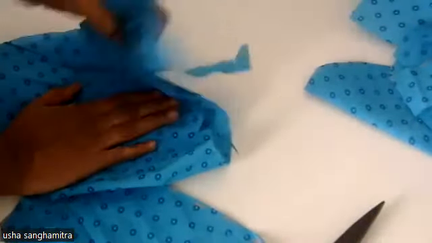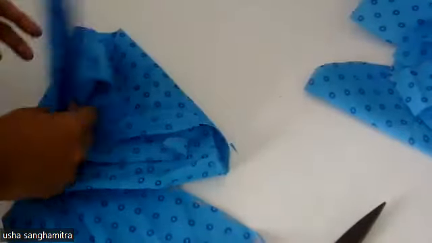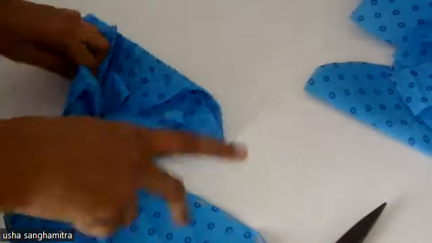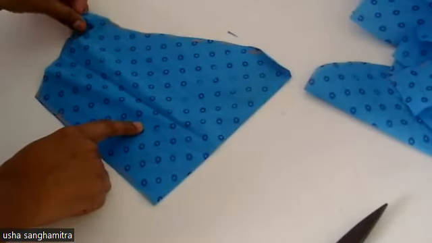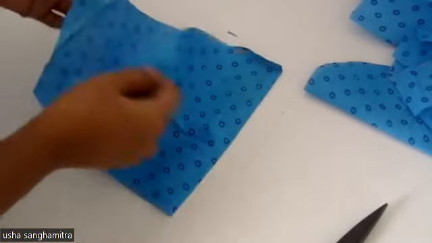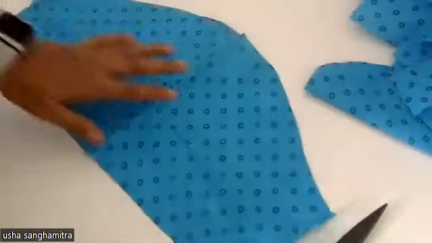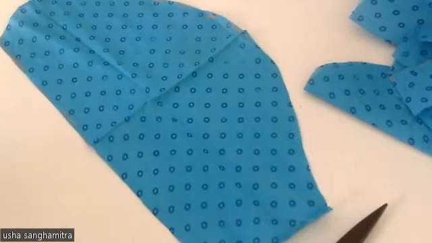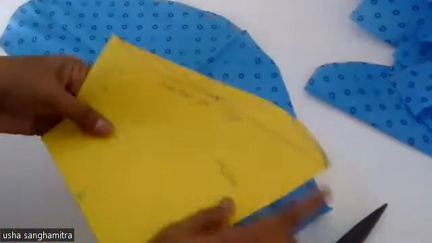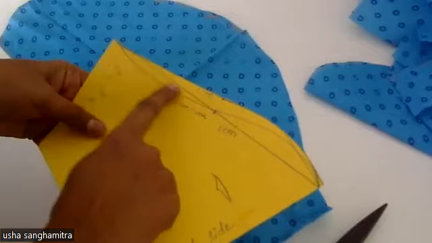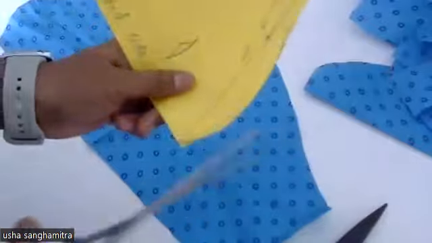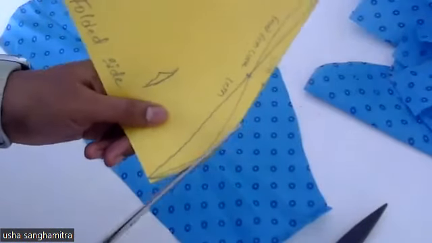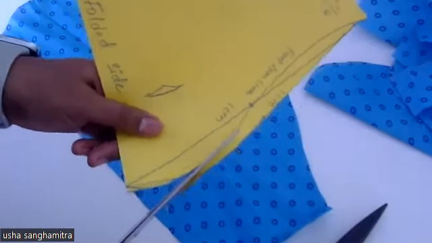So whatever the extra pieces are there, just save them. We will be using them for the hook and eye part and the neckline covering. Once the sleeve pattern is done, just open the sleeve pattern. As I told you before, for the sleeve pattern you have to trim off the back arm curve part. Exactly, you have to cut in this way, the front arm curve.